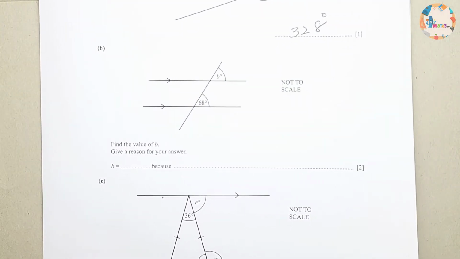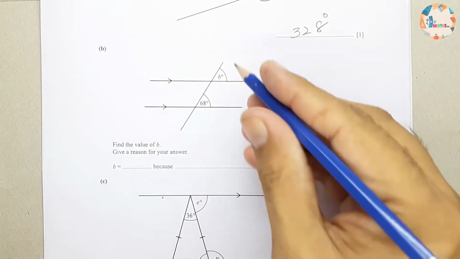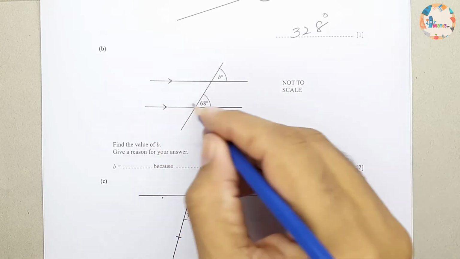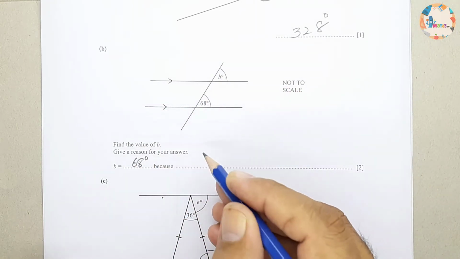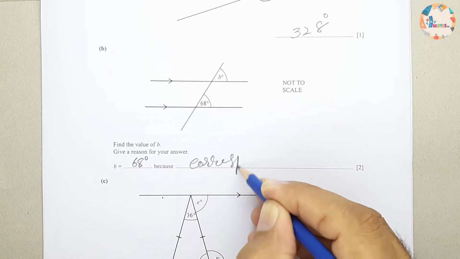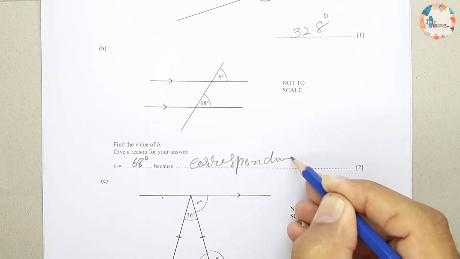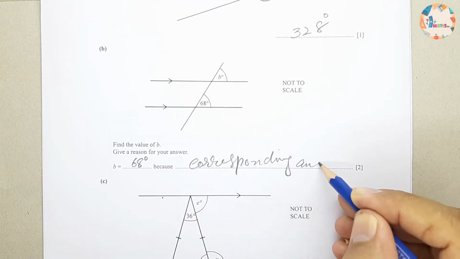Now this B part, find the value of B. These two lines are parallel, so this angle is 68, this will also be 68 degrees, because this is a corresponding angle, so we'll write corresponding angle.